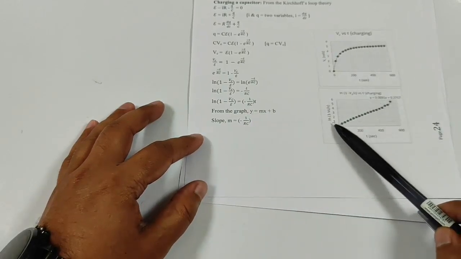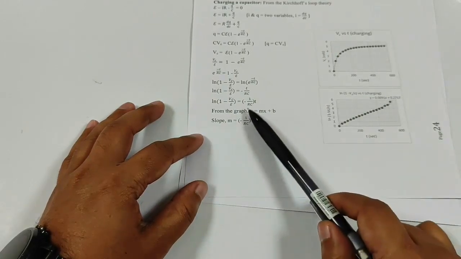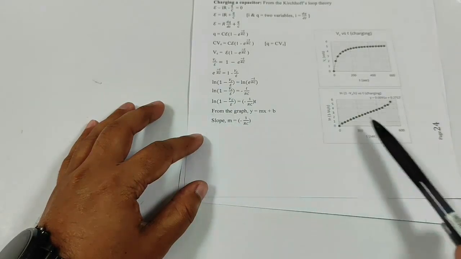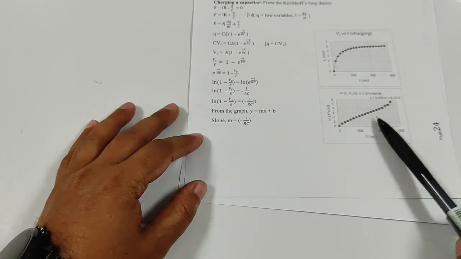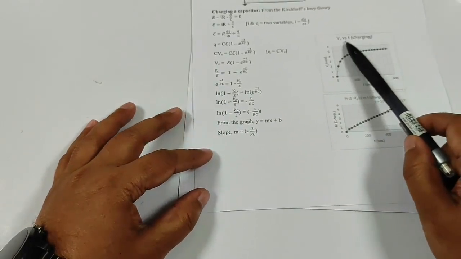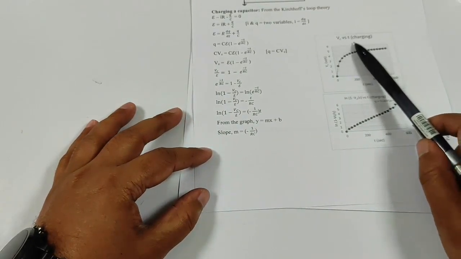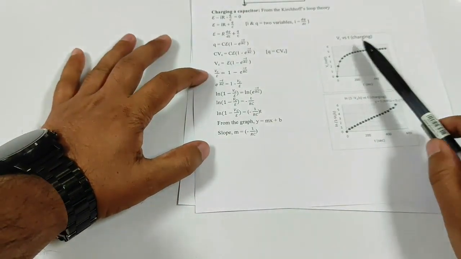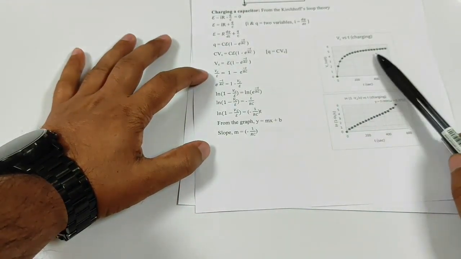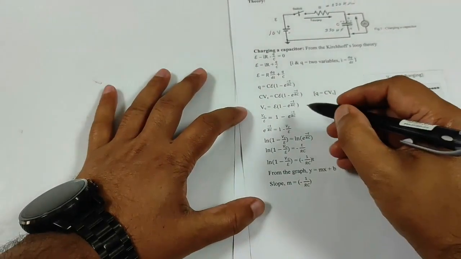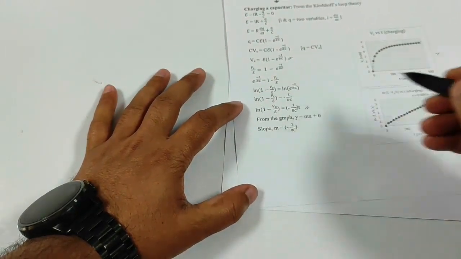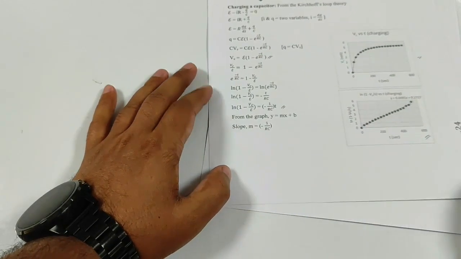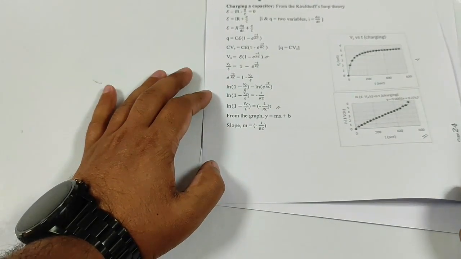The equation will look like this: ln(1 minus Vc by epsilon naught) versus the time. If you draw it, it will be this kind of graph. And if you draw Vc from the equation versus time, it will look like this kind of graph. So those are the two graphs for charging the capacitor that we can draw from our data.